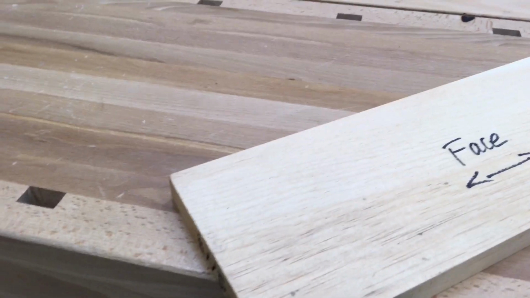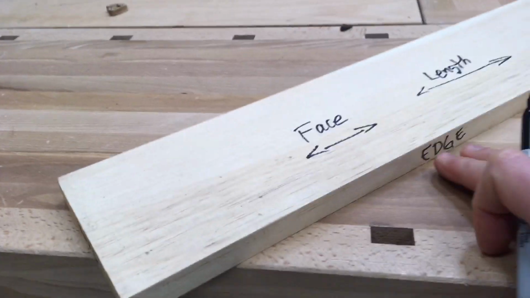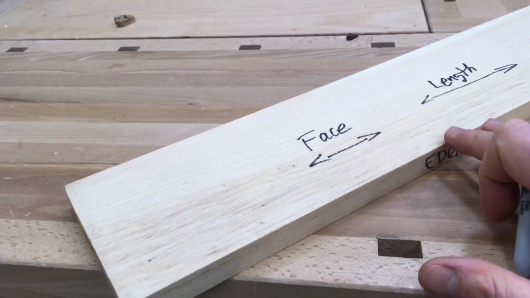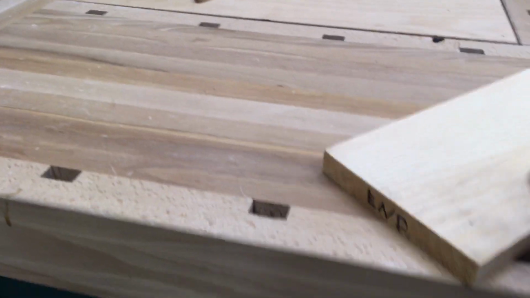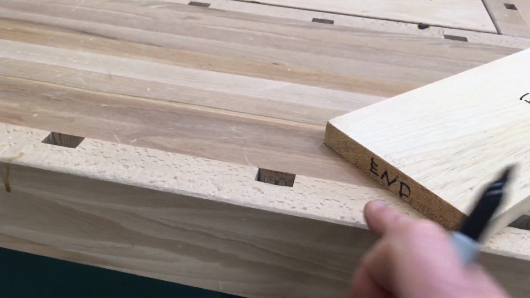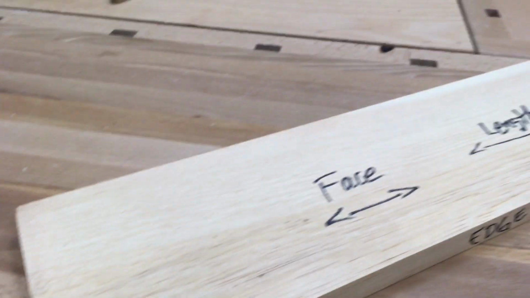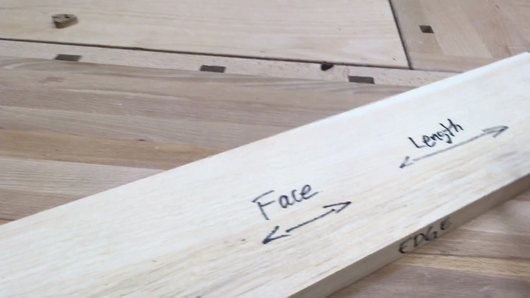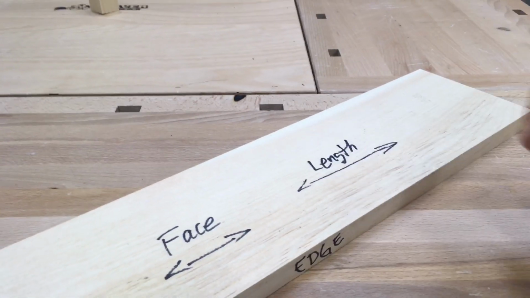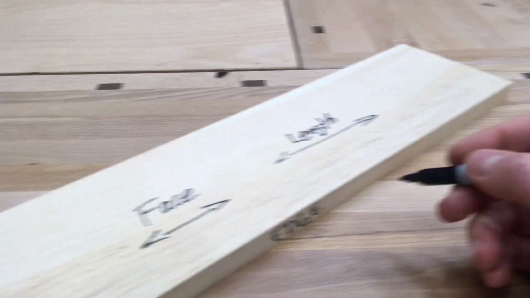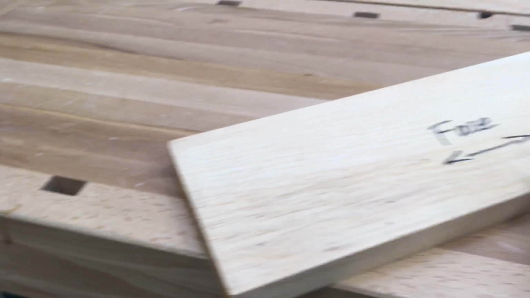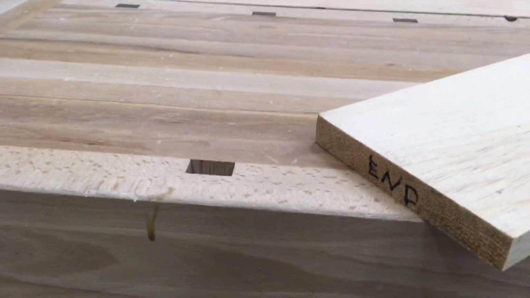The face is usually the largest surface. The edge is across the corner from the face. And the end is always where the wood grain, the end grain is showing. That's very important because the wood will split apart easily this way. We'll learn about that later. But we want to identify the face, the edge, and the end of a board.